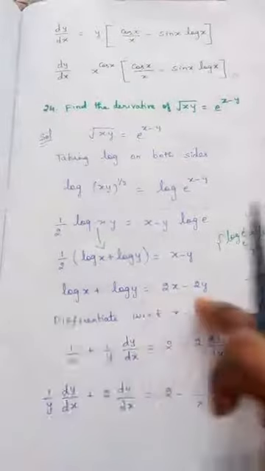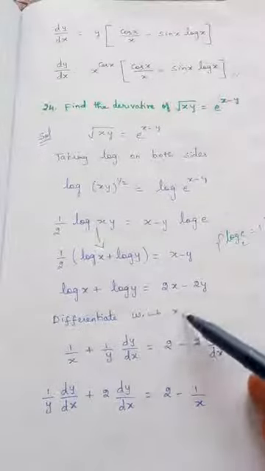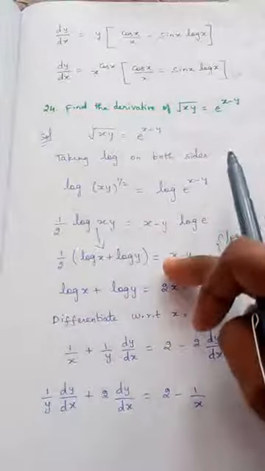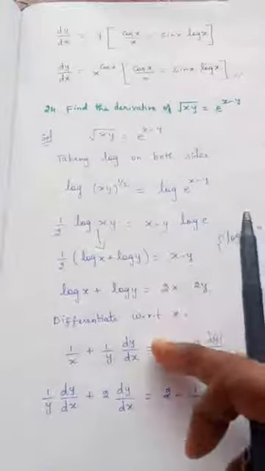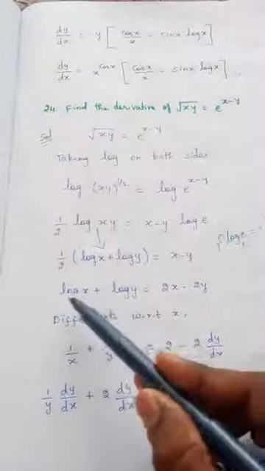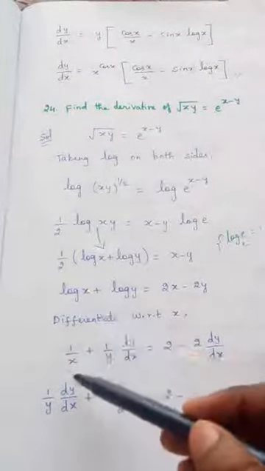Now everything is normal. So now we are starting the differentiation. Differentiate with respect to x. So far we haven't done any differentiation. Just we took log on both sides and simplified. Now only we are differentiating. What is the answer for log x? 1 by x. When you differentiate log x, answer is 1 by x.